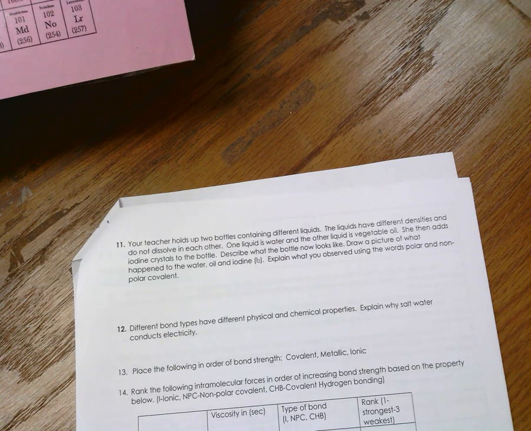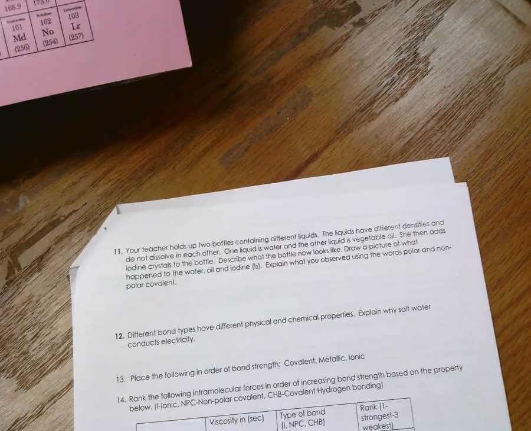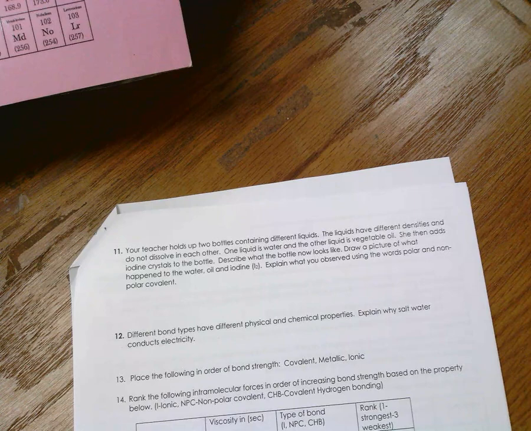The teacher holds up two bottles containing different liquids. The liquids have different densities and do not dissolve in each other. One liquid is water and the other liquid is vegetable oil. She then adds iodine crystals to the bottle.